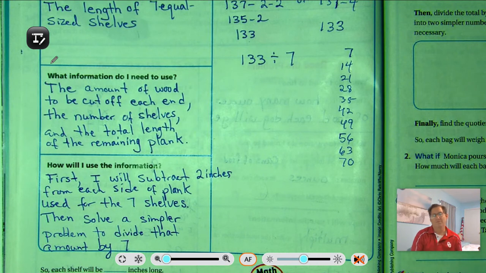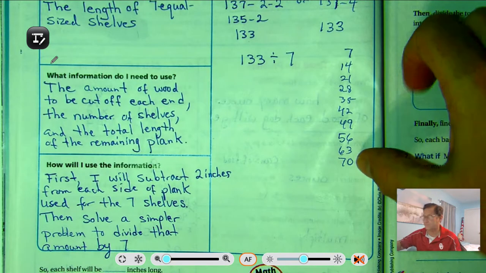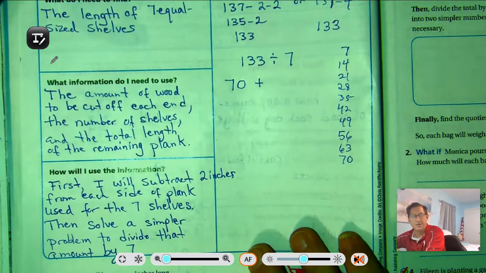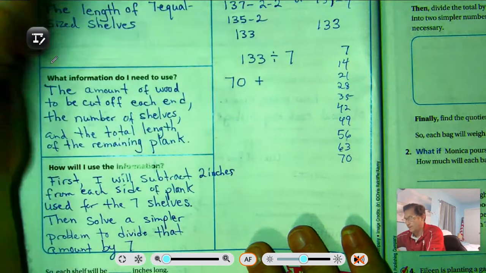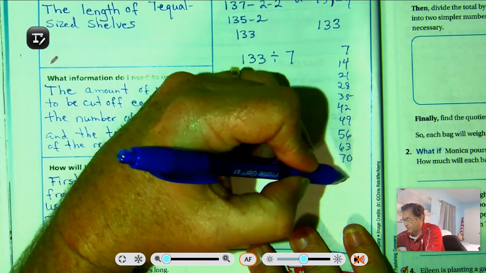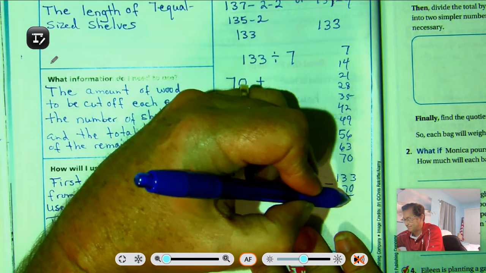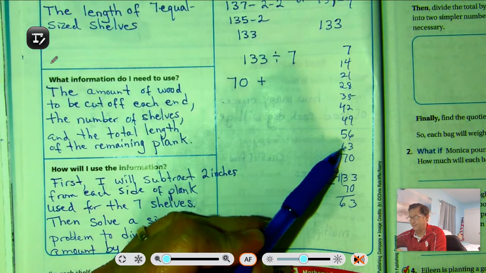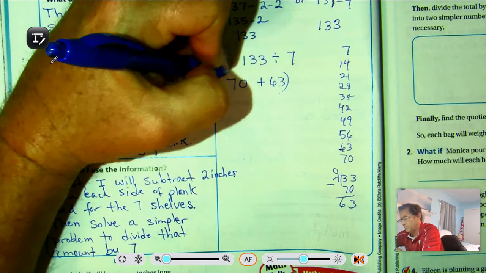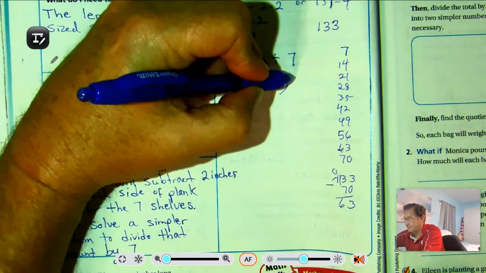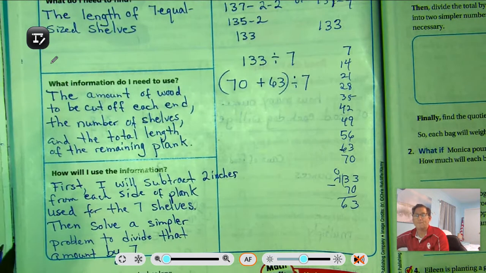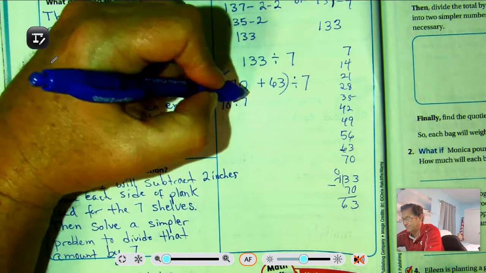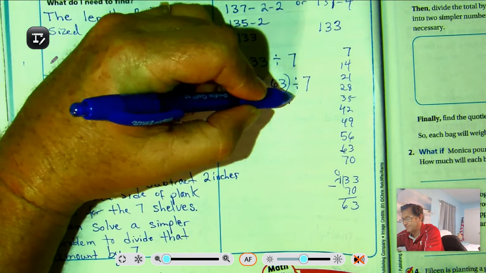So what can we do? Well, I like the 70. That seems like a nice number. So 70 plus what is 133? Well, 133, take away 70, leaves me 63. Well, 63 is also a multiple of 7. So we have 70 plus 63 divided by 7. So our 2 smaller division problems are 70 divided by 7 plus 63 divided by 7.